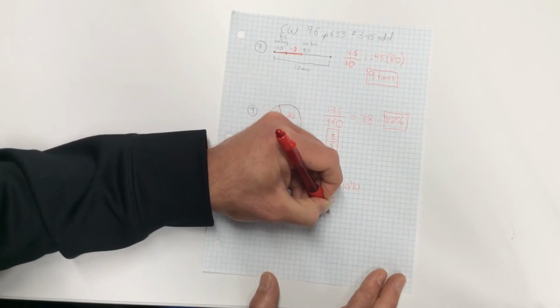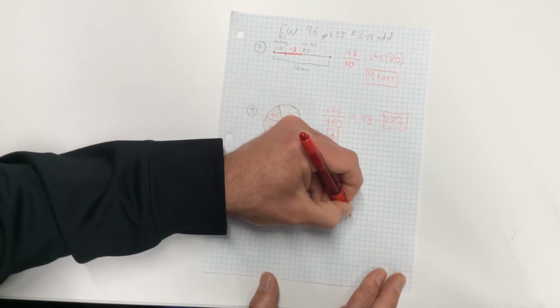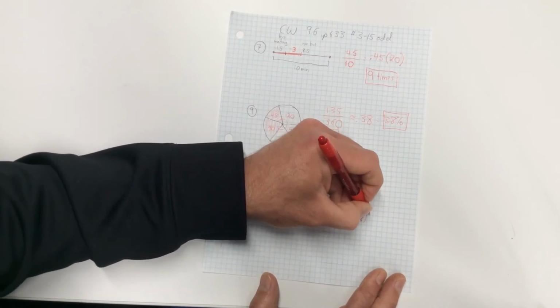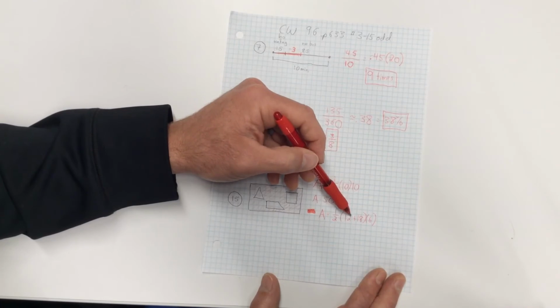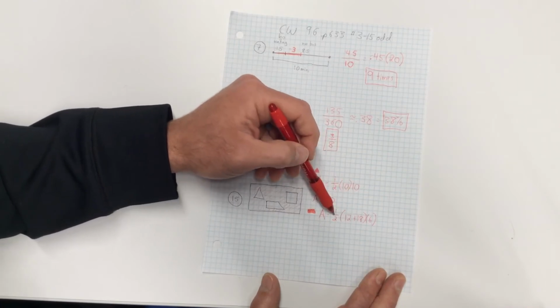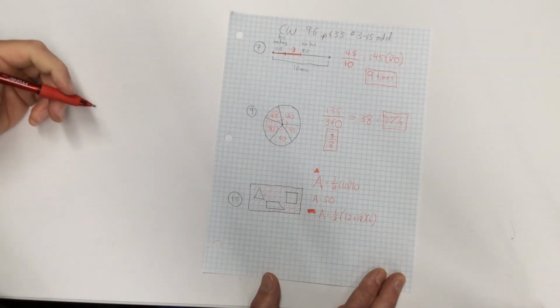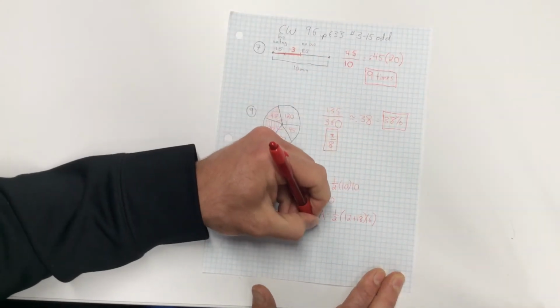Area of a trapezoid is 1/2 the 2 bases added together, which are 12 plus 18, times the height, which is 6. Okay, so we can calculate that. That's 30. Half of 30 is 15. 15 times 6, we get 90. So the area of our trapezoid is 90.